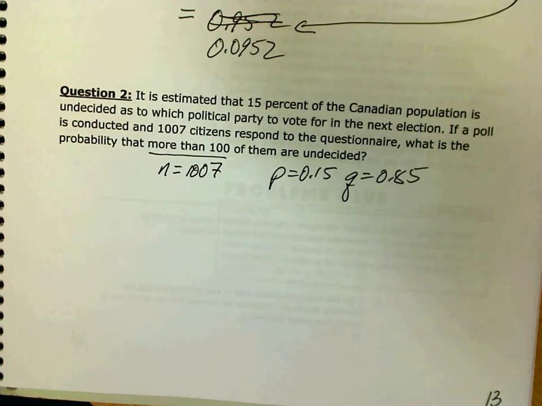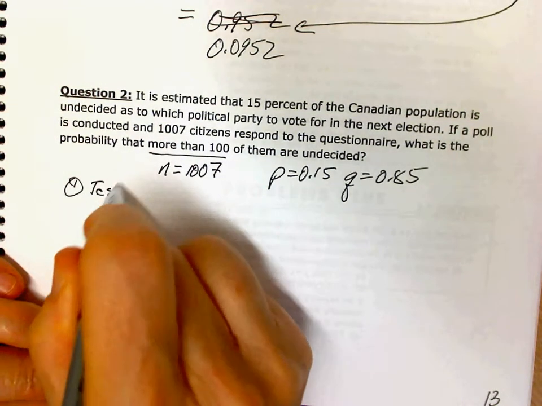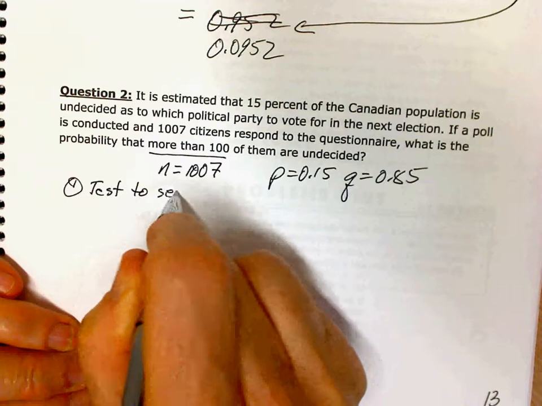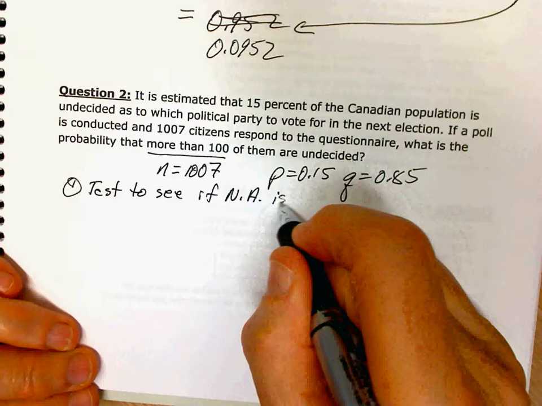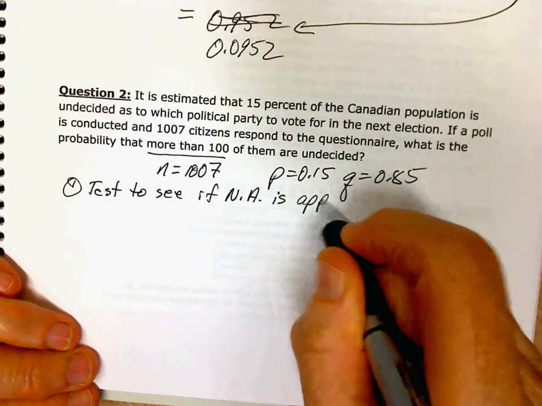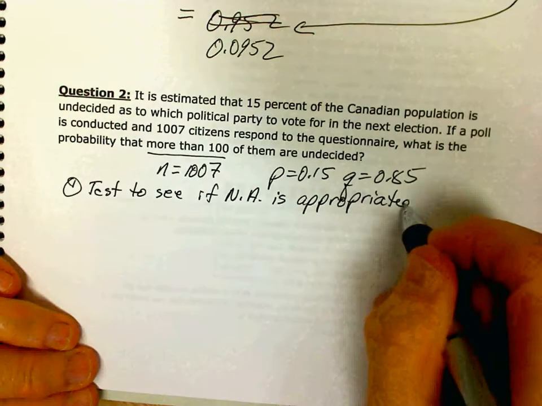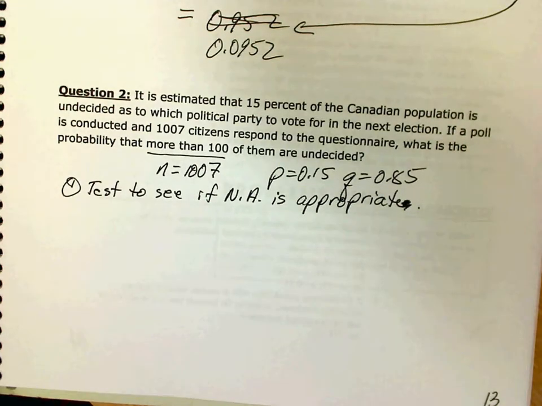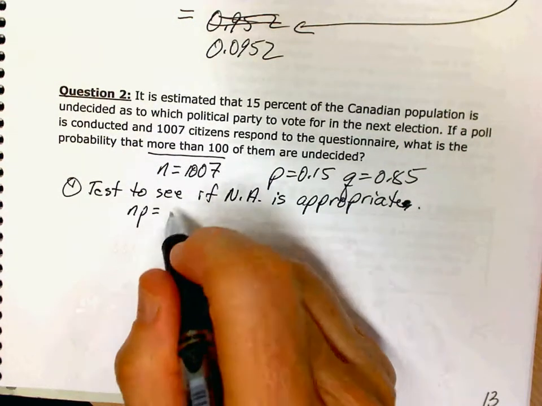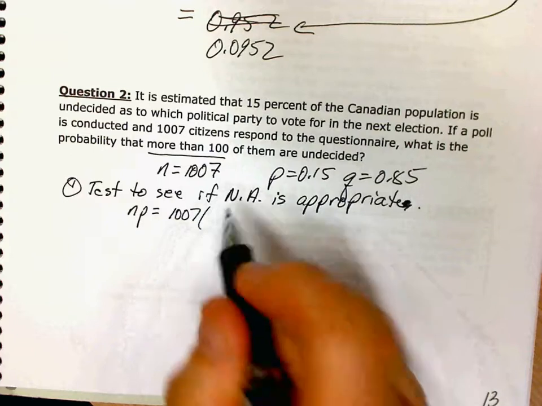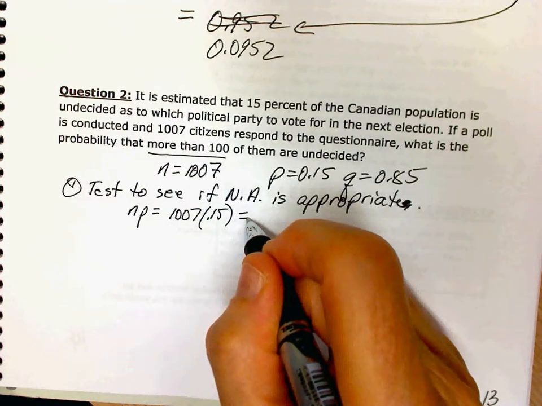So, 1, test to see if normal approximation is appropriate. np equals 1007 times 0.15, that equals 151.05.